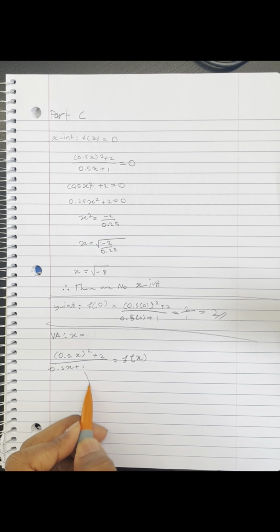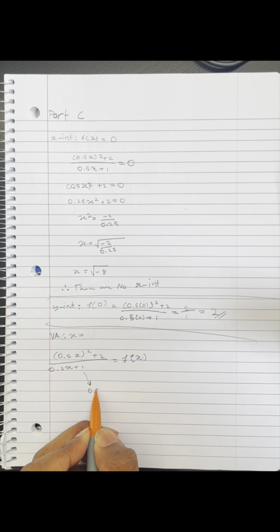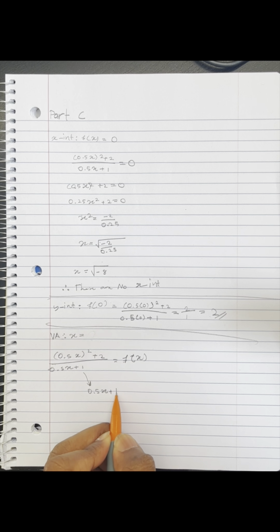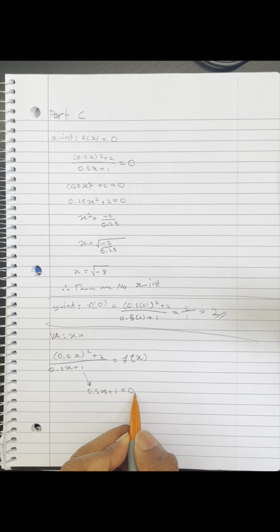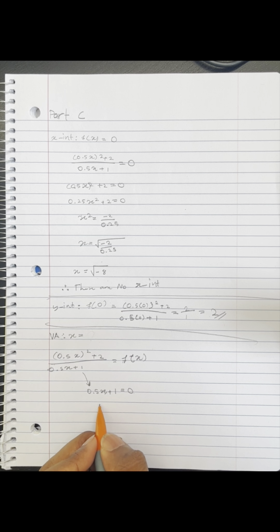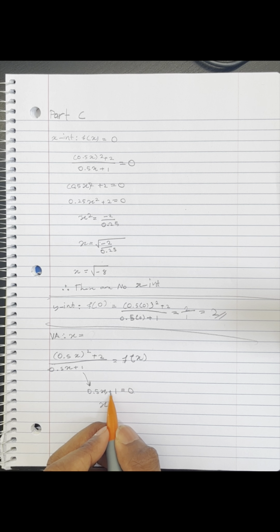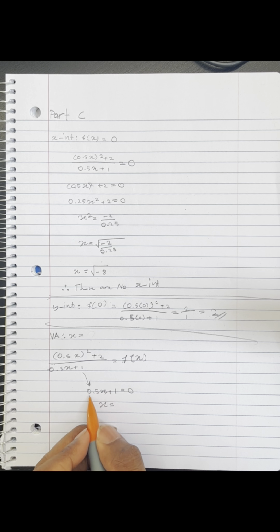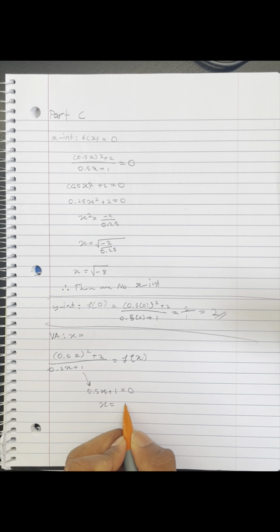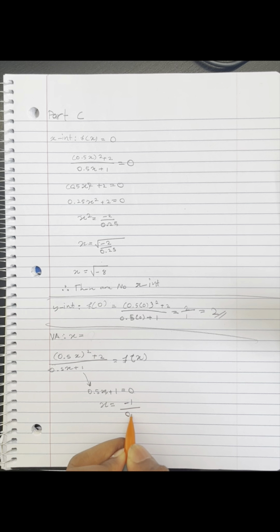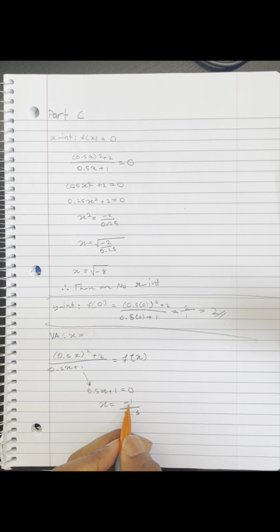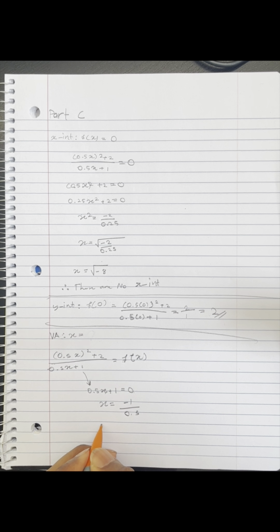And let's take the denominator, 0.5x plus 1. Whatever the x value that makes this equal to 0 is where our asymptote is. So to isolate for x, let's subtract 1 from both sides and divide both sides by 0.5. Minus 1 divided by 0.5 gives you minus 2. And we have an asymptote at x equals minus 2.